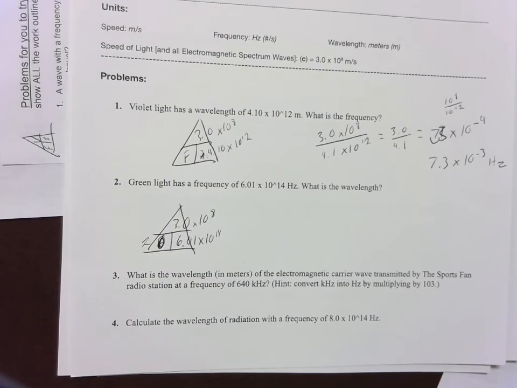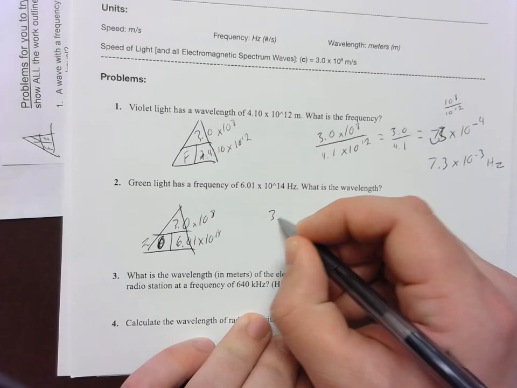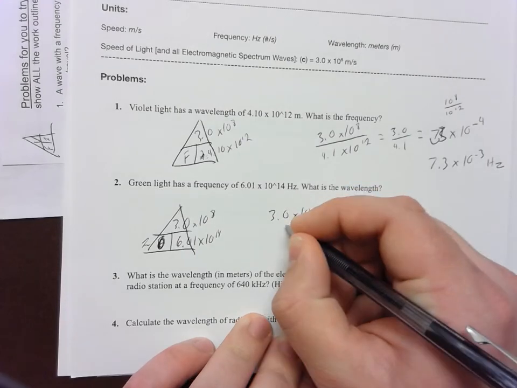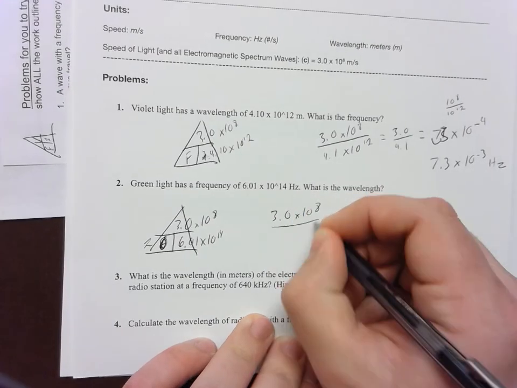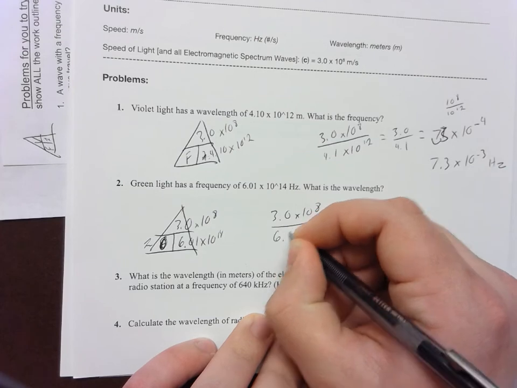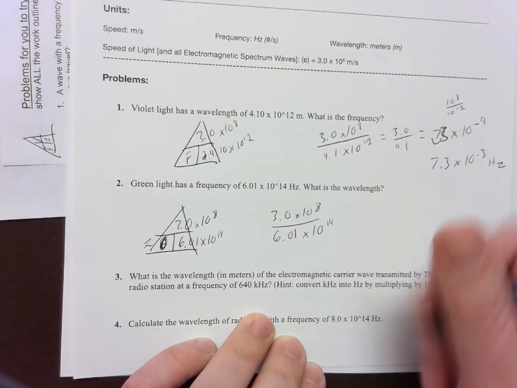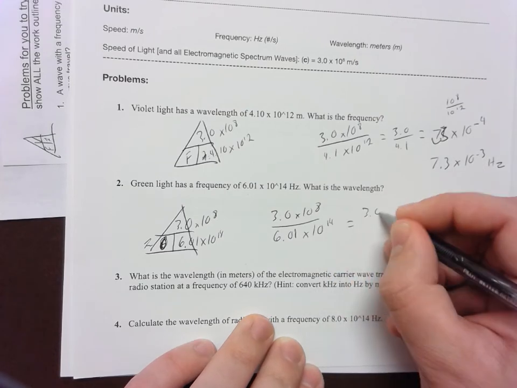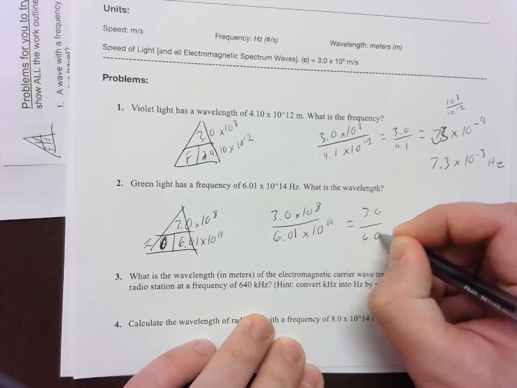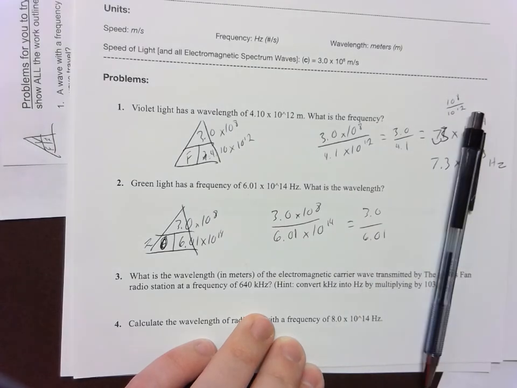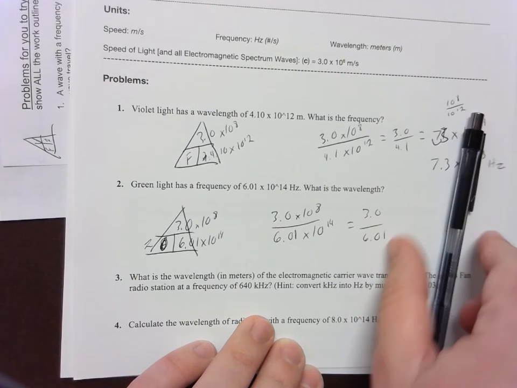Alright, so let's set it up. 3.0 times 10 to the 8th divided by 6.01 times 10 to the 14th. And we can set this up the same way. So 3.0 divided by 6.01. Setting that up in our calculator, we get an answer of 0.50.